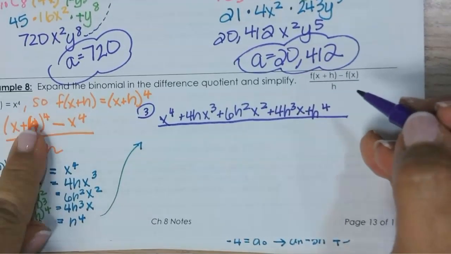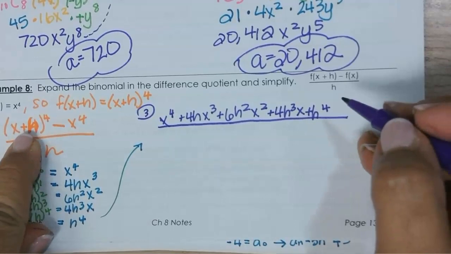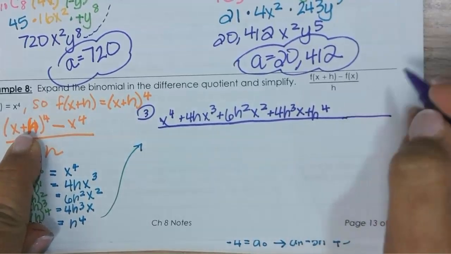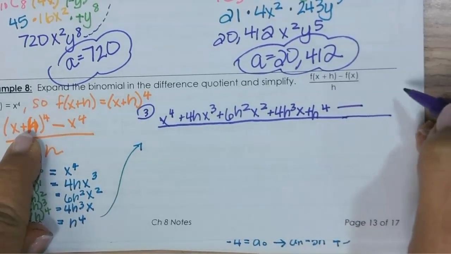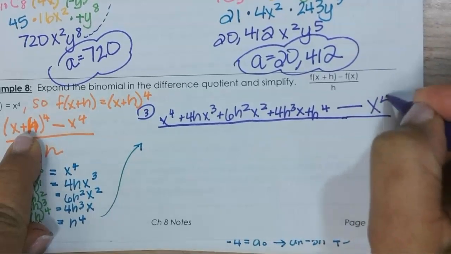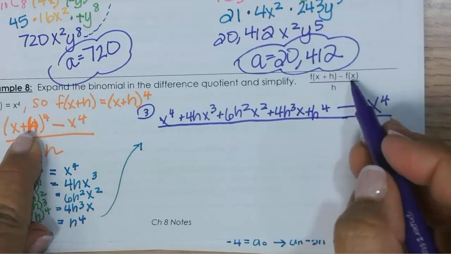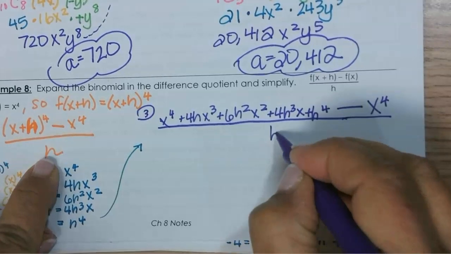Okay, so that's what we have here, x plus h to the fourth. Now we need to subtract x to the fourth, which is the value of f of x, and now we're going to put that over h.